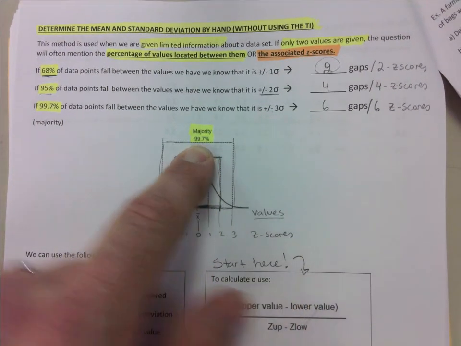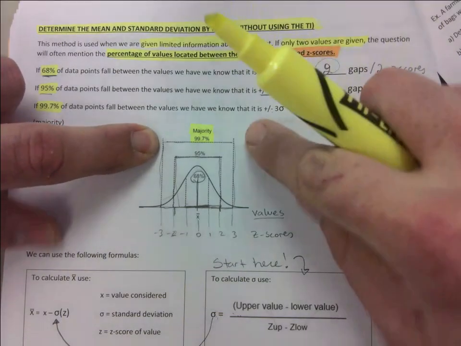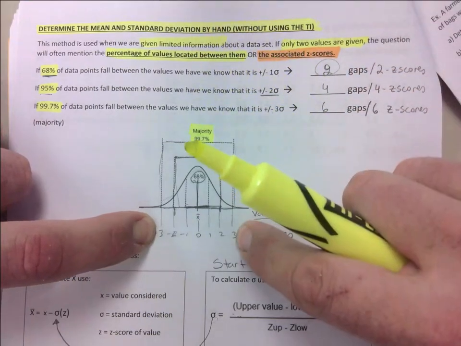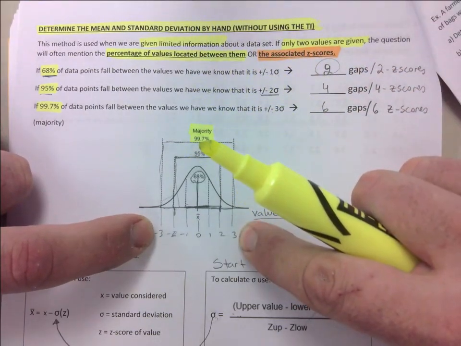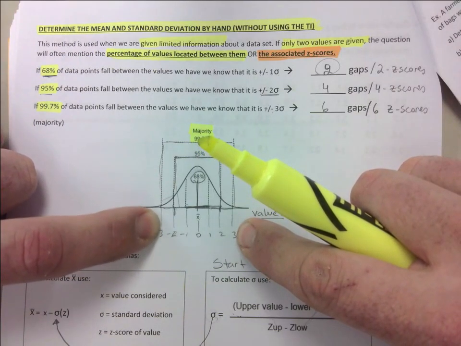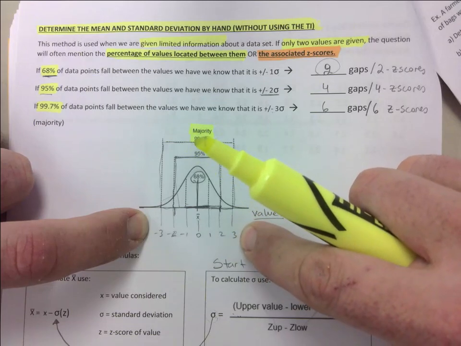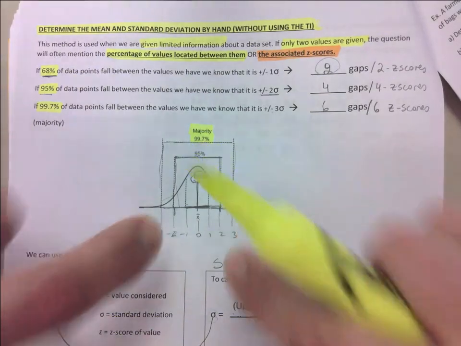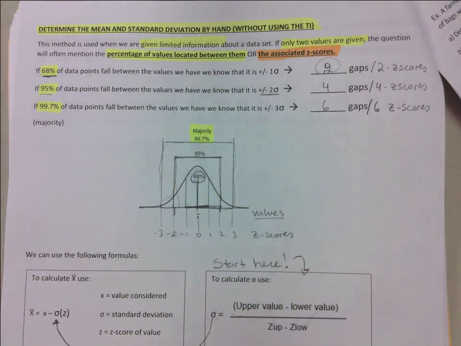What does that tell us about the range? It means we're going from here to here. And what are the z-scores then of the two values that they give us? On the low end, it's -3. And on the high end, it's +3. So this question actually gives you the z-scores for the values. Just it's not explicit about it. Okay, so let's go back.